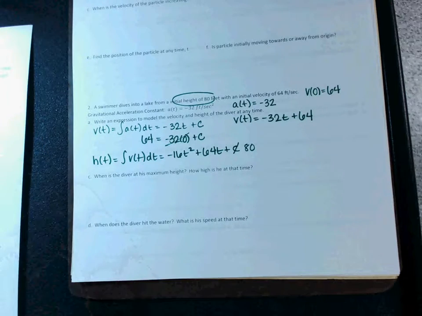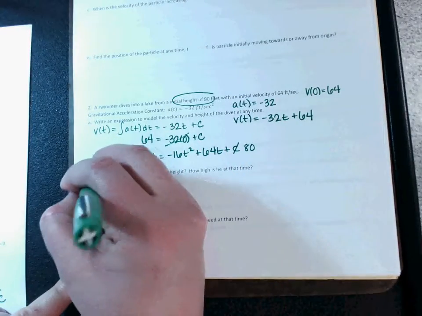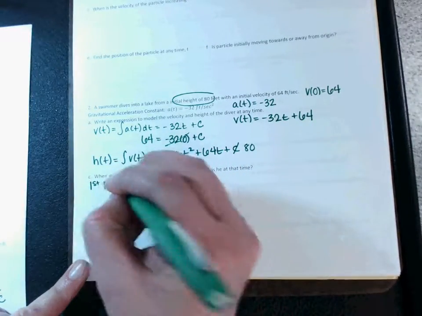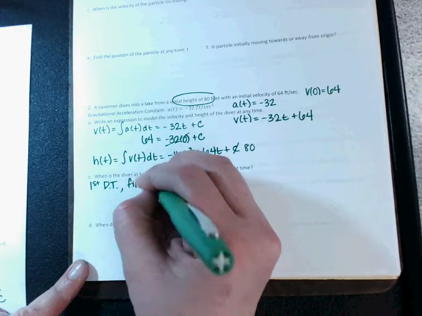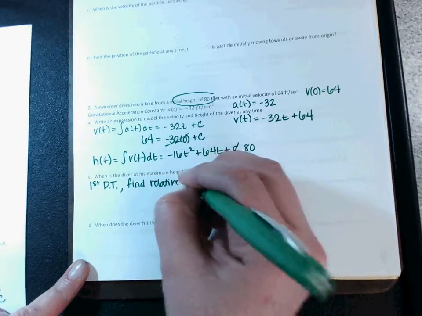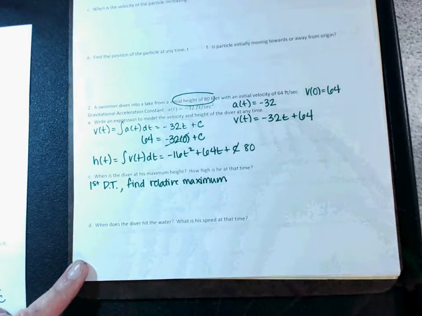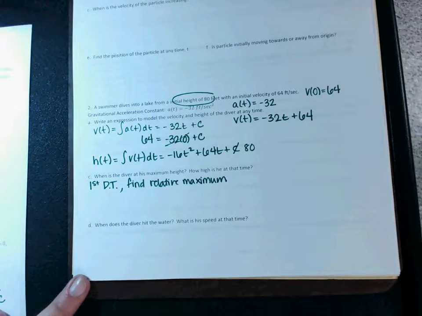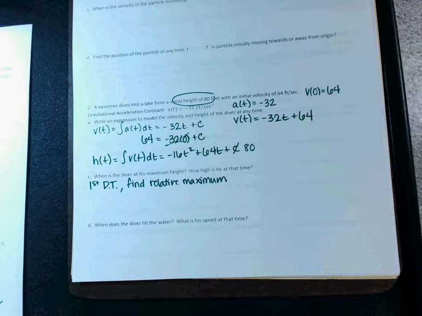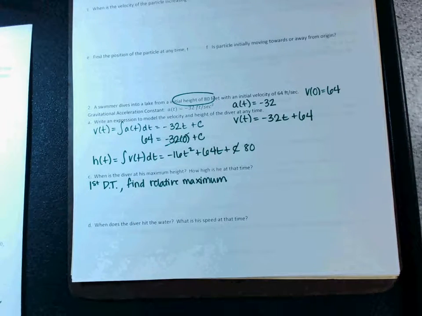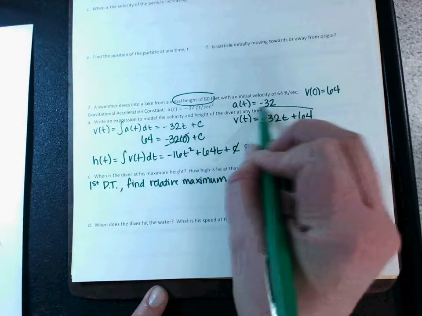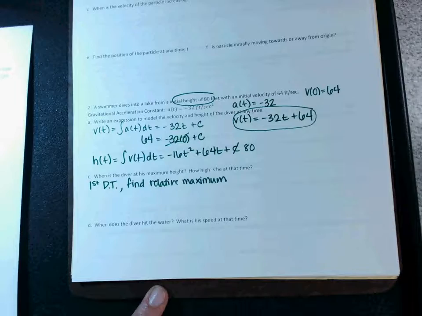Okay, so part C. When is the diver at his maximum height? Okay, this is where you have to think about what's a maximum. It's when the derivative changes which direction? Positive to negative. So I want to do a first derivative test, and then I want to find the relative maximum. Now, question, normally I have to take the derivative. Do I have to take the derivative if I already know velocity? No, so I'm just going to set that equal to 0.